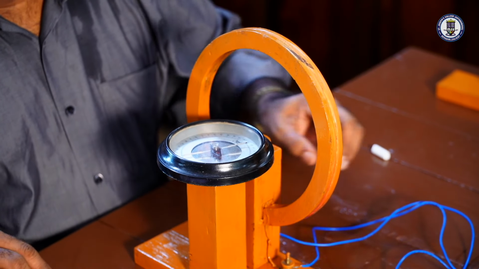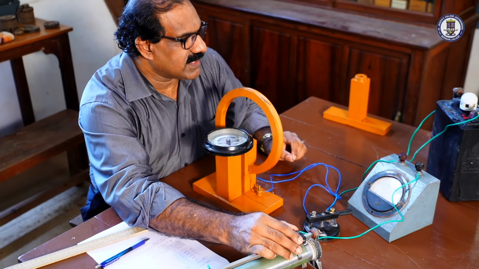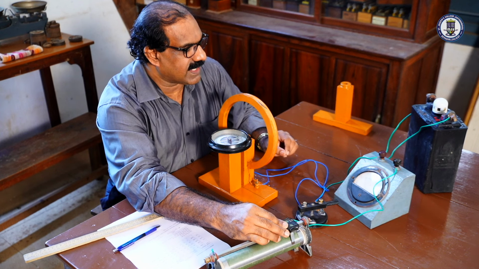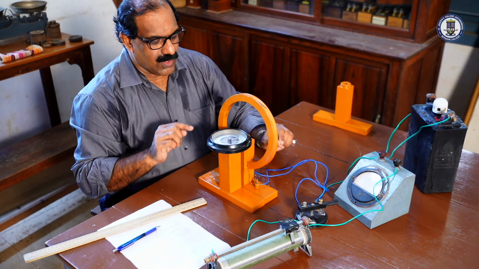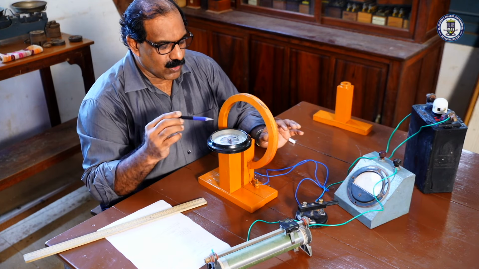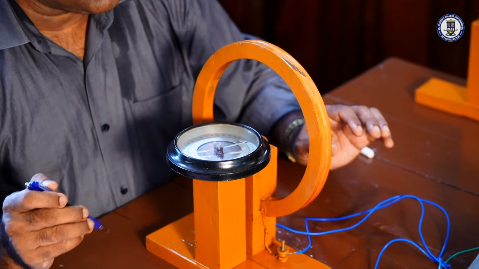Now we are varying the current. Now we can vary the current with the help of the rheostat. So initially we fix the current, say 0.2 ampere. So I in the circuit is 0.2. Now as in the earlier case, the compass box is arranged. We are getting two readings here. Here I am getting a reading of 32 and 32.